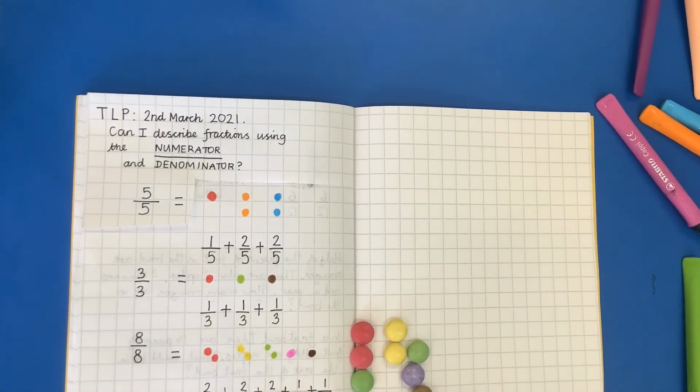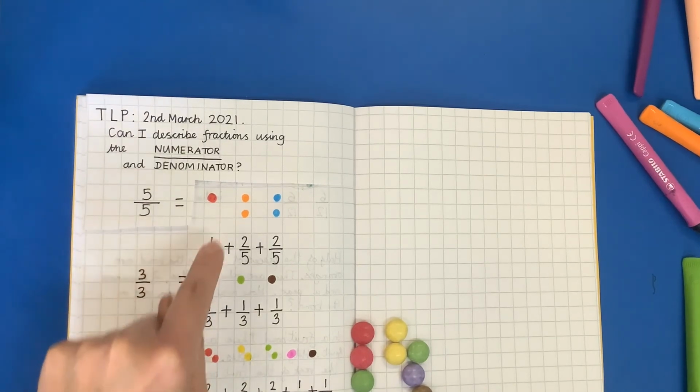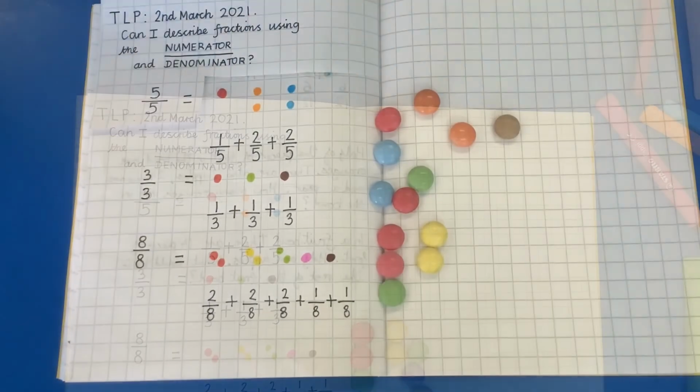So, can you have a go at this task, please? Shake out a few Smarties, write the whole set, draw them with colour, and then write what each colour is worth as a fraction. I really hope that this is another way that you are beginning to get a bit more confident about these strange numerator and denominator numbers. Okay, enjoy the chocolate and enjoy the maths as well, I hope.